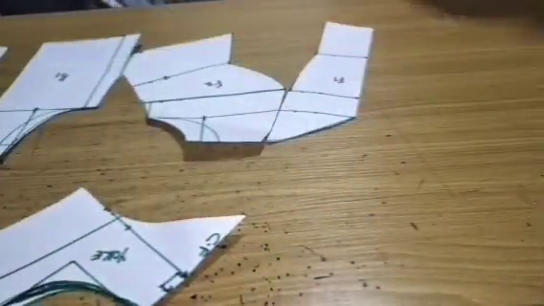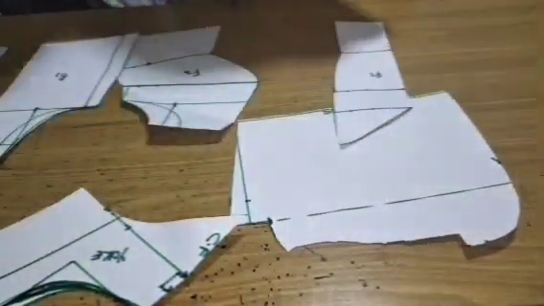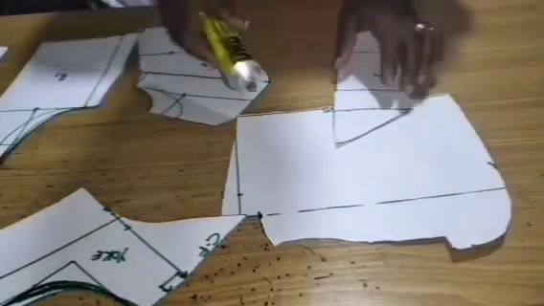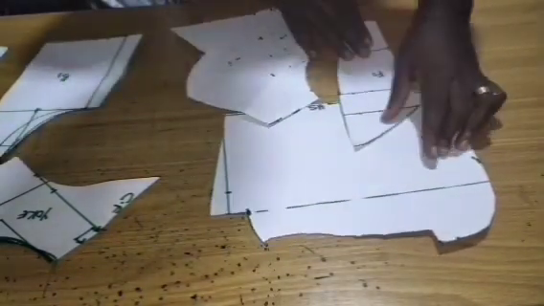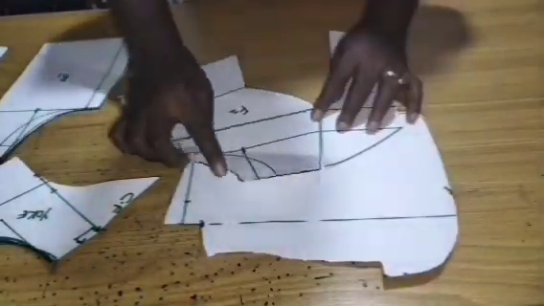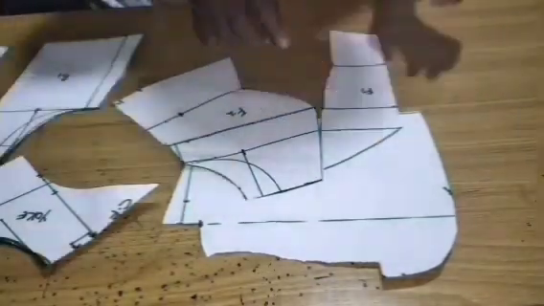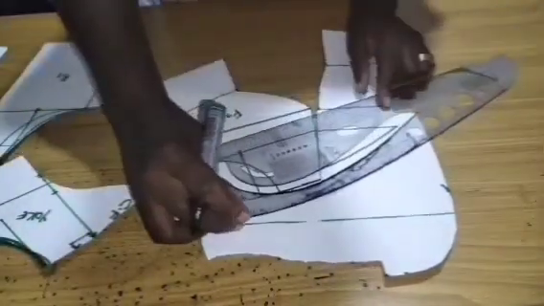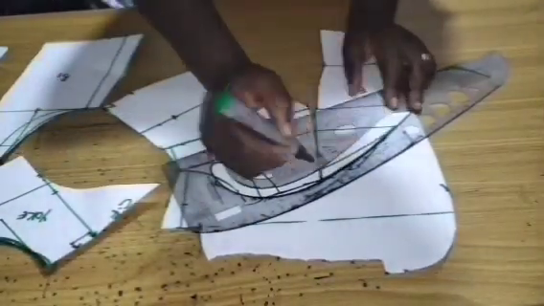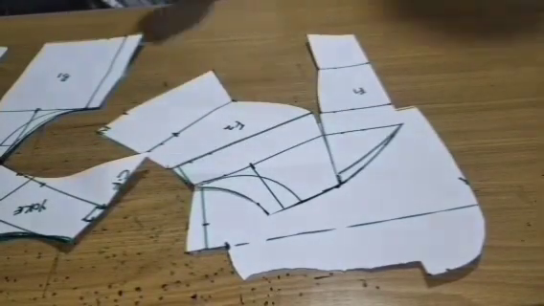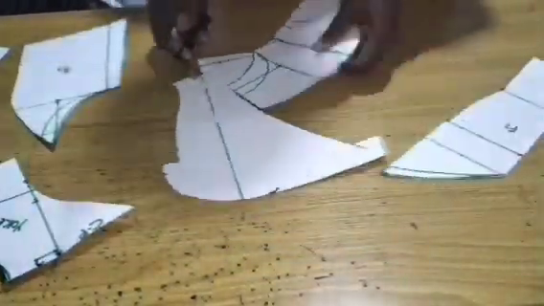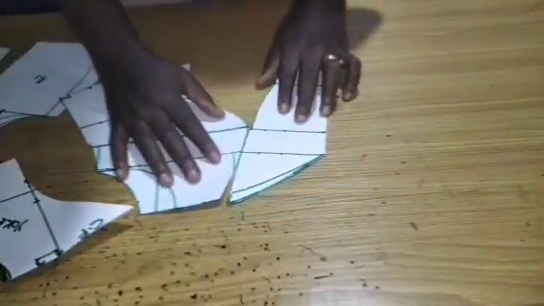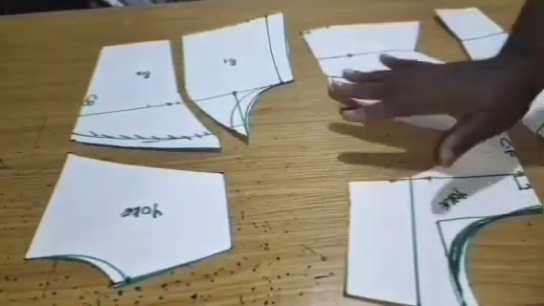So I matched the chest line and noticed a shortage at the front for the bustier. So I'm going to add up my paper now to add up that shortage. So I matched F1 and F2 together on the chest line. You can see that shortage. So I just go ahead and blend it up again. Make sure you blend it so when you are sewing it, it will not be short. So I went ahead and cut, as you can see, and the pattern is ready right now.